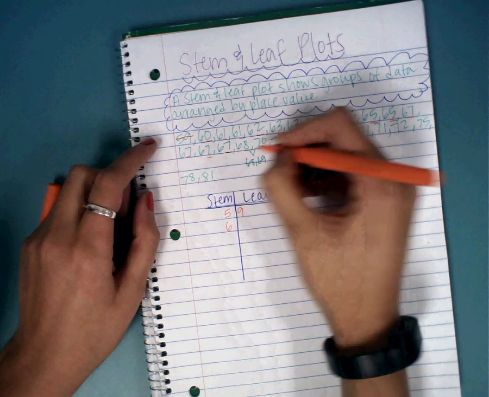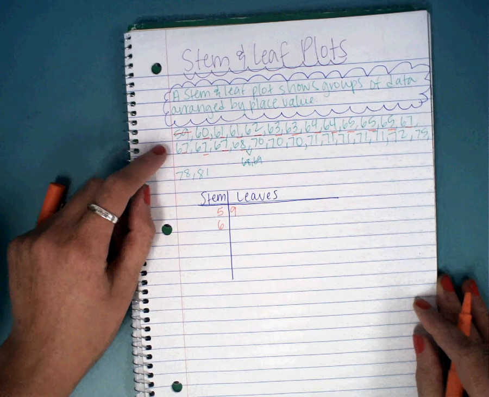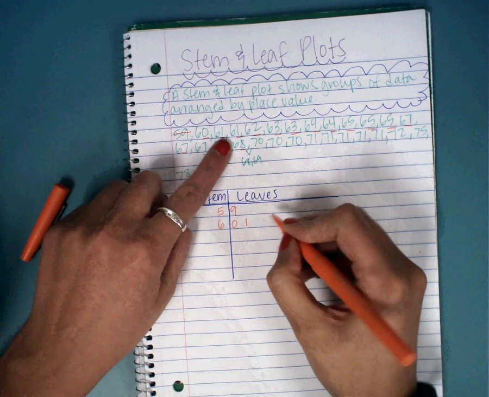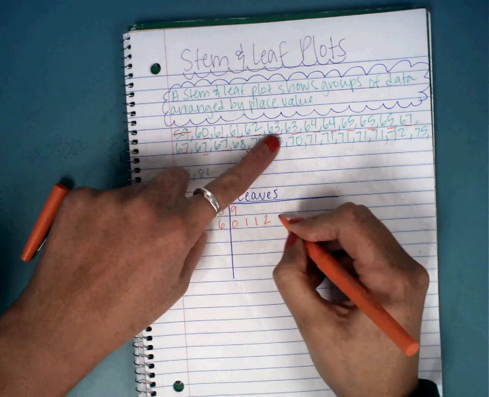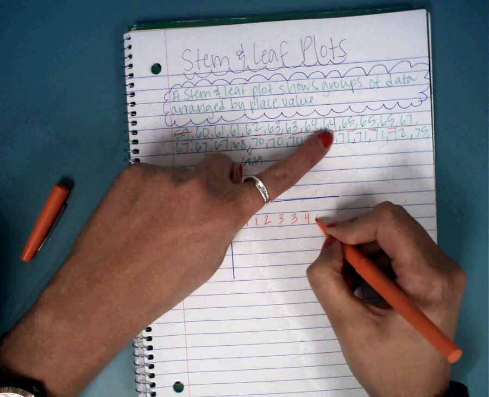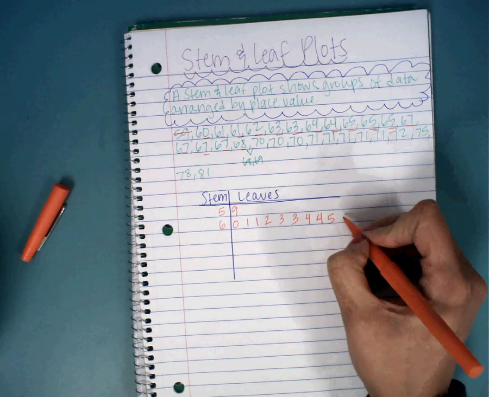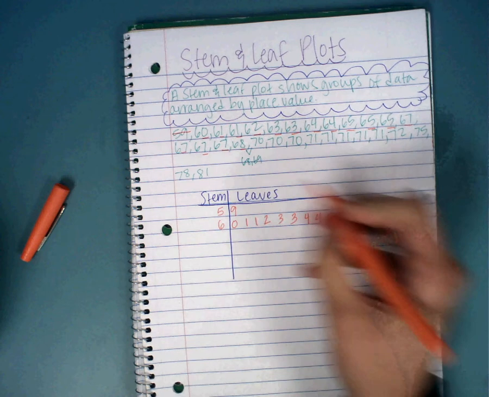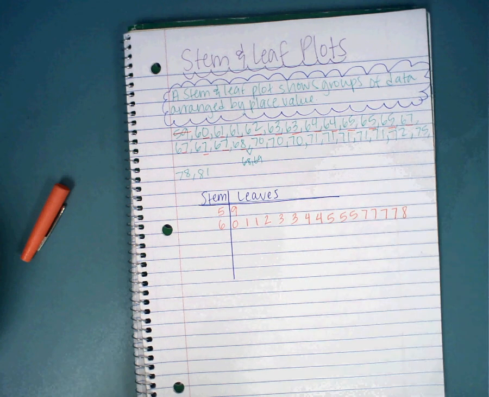So what I'm going to do is list those in order: 0, 1, 1, 2, 3, 3, 4, 4, 5, 5, 5, 7, 7, 7, 7, 8. Okay, look at how much more condensed that is than writing that entire thing.